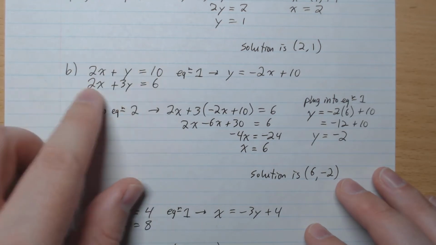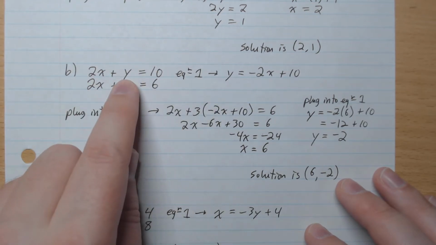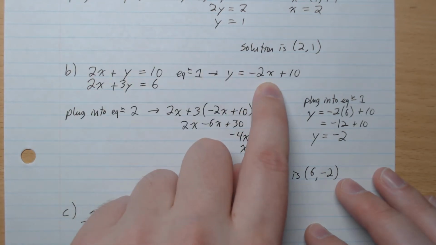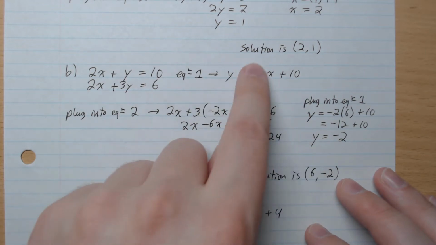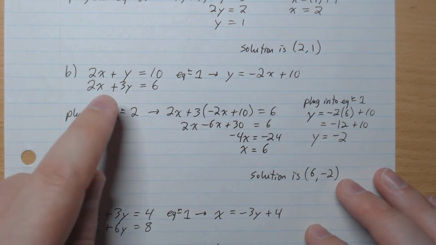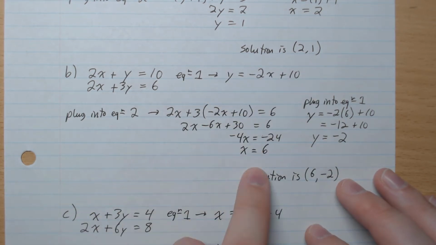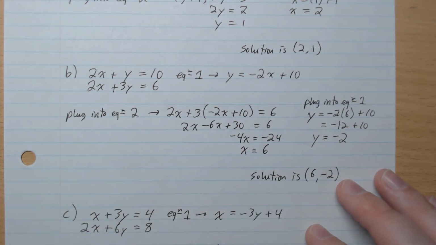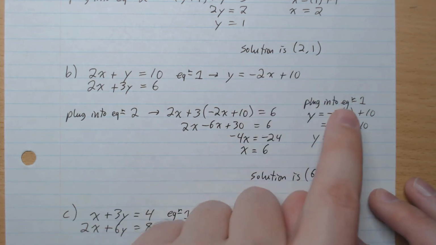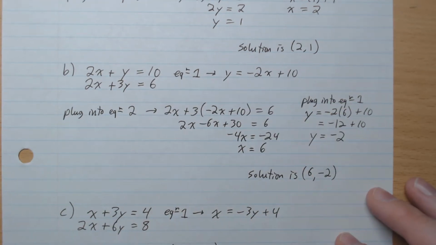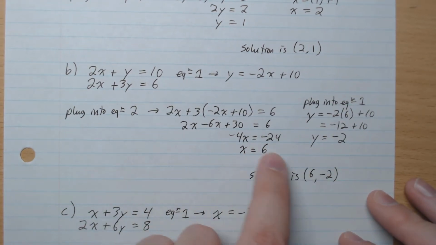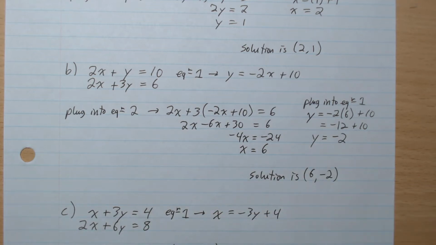B, here's our system. We can isolate y easily from equation 1, so we get negative 2x plus 10. Plug that into equation 2, so 3y becomes 3 times this as such. Isolate for x, we get x equals 6. Plug that into our equation here, and we get y equals negative 2. So the solution to the system is (6, -2).